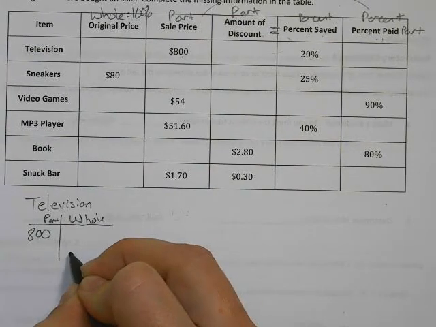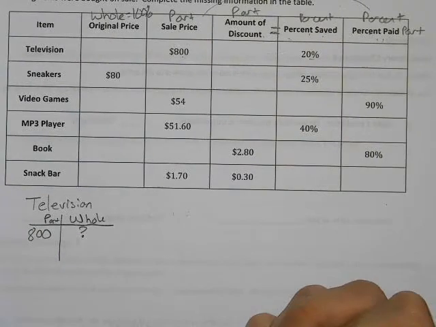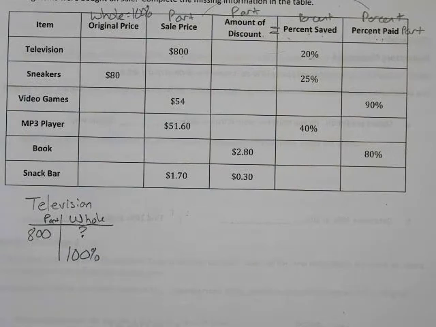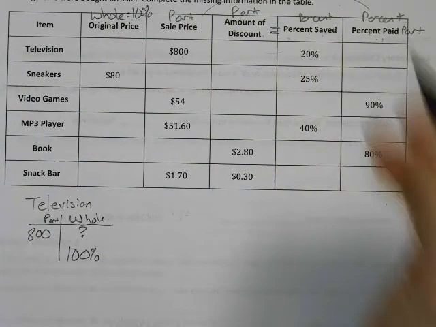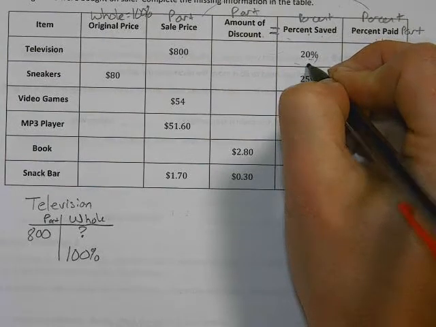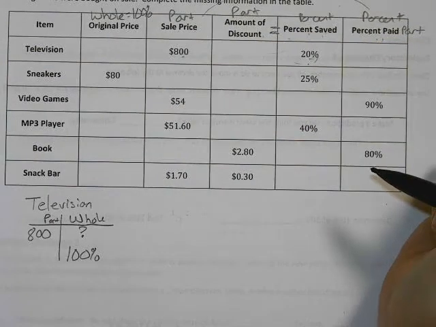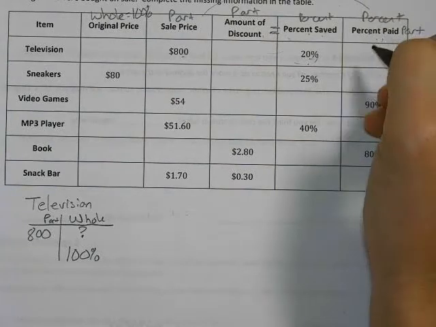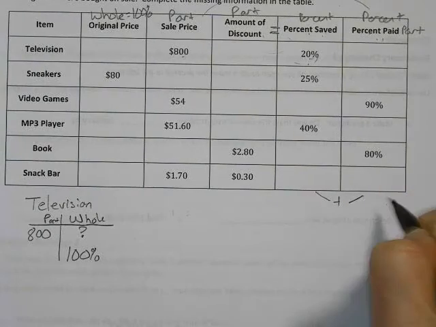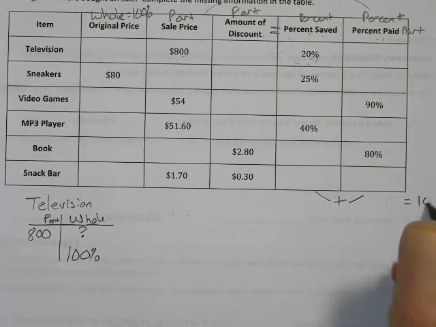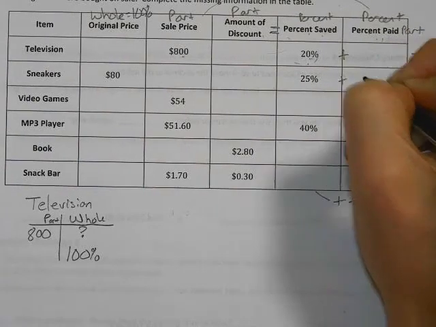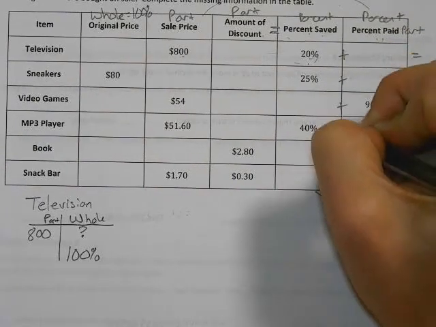I don't know how much the whole thing costs because I don't know the original price. I know the original price would be $100. If I saved 20%, then what I paid would be the other percent. These two added together have to equal 100. So this plus that has to equal 100. This plus that has to equal 100. All the way down.